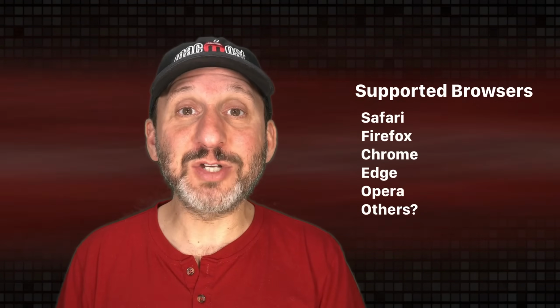Now here's some things to know about using iCloud.com. First, it should work on any modern browser. Officially Apple supports Safari, Firefox, Chrome, Edge, and Opera. If you have the latest versions of those, then iCloud.com should work on them. Even some of the older versions should work just fine. And also some other browsers. As long as the browser is modern enough and using web standards, iCloud.com should work on it.